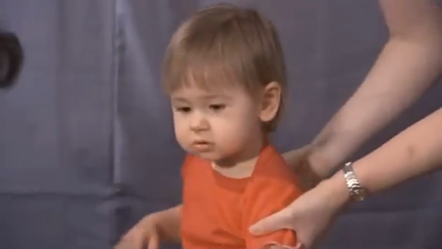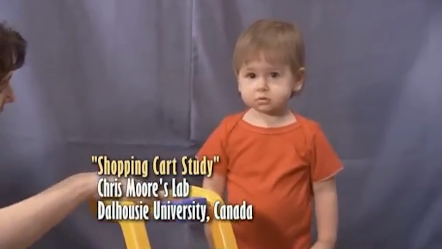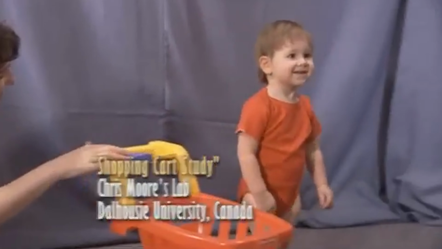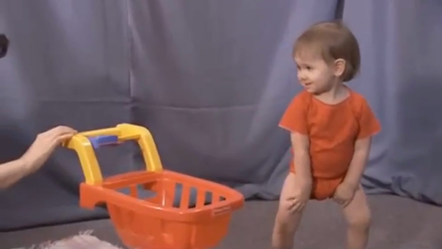Look, Nancy, look at the shopping cart. At Chris Moore's lab at Dalhousie University, researchers developed the shopping cart study to examine this question.